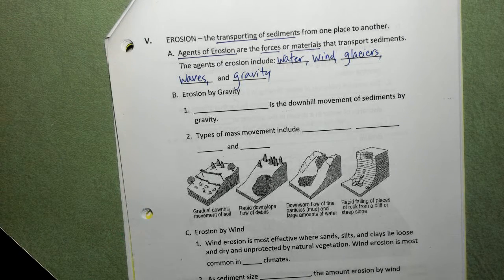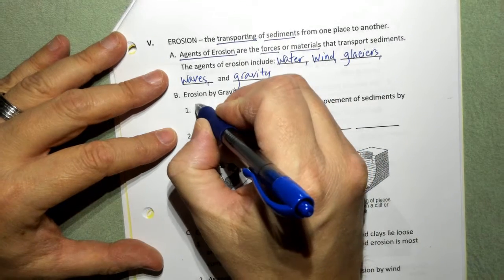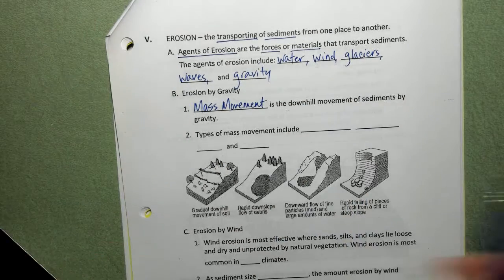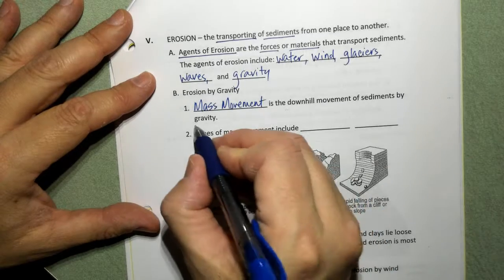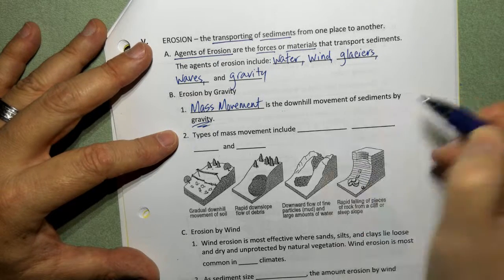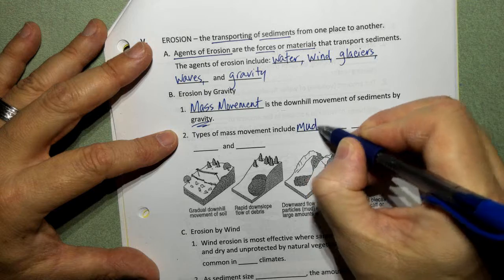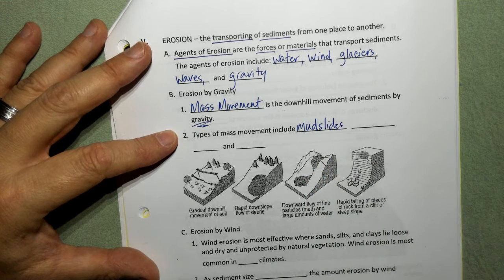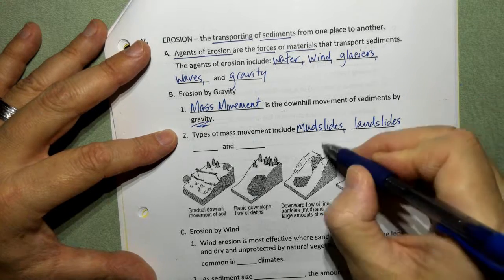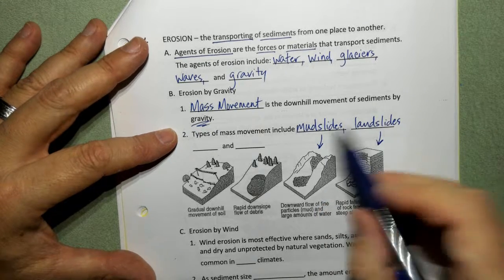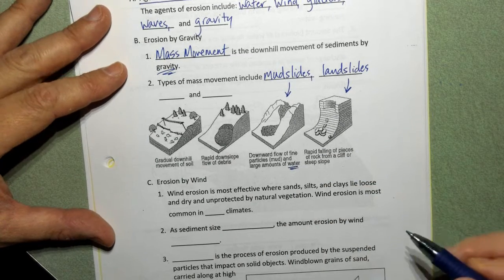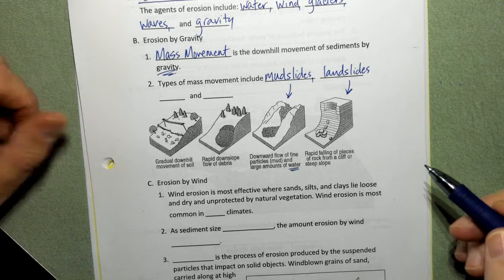When we're talking about erosion by gravity, the first thing I want to talk about is this thing known as mass movement. Mass movement is the downhill movement of sediments by really gravity alone. And here are the types of mass movement. First of all, you've heard of this before, mudslides and landslides. Those are mudslides right there. Those are landslides. Landslides and mudslides are essentially the same thing. It's just that mudslides will have water to help that process, whereas landslides are typically without water.